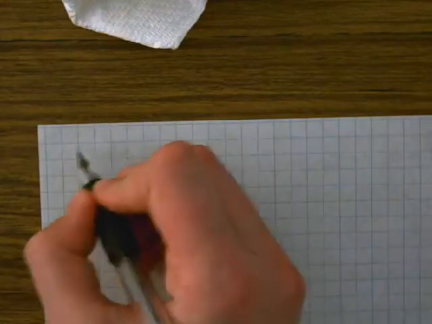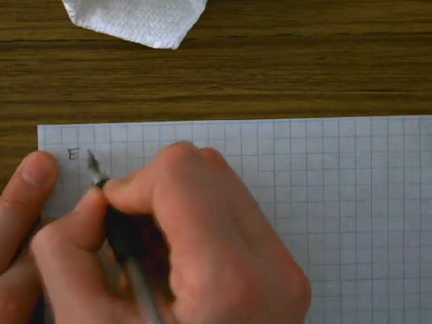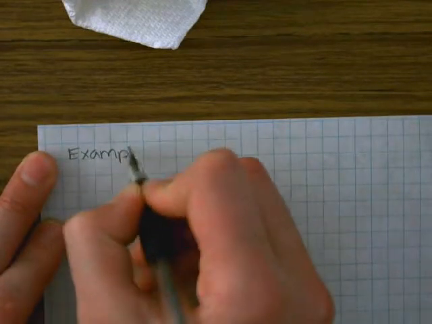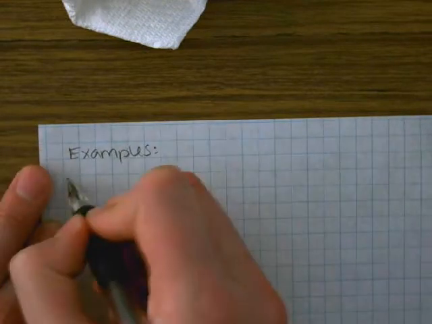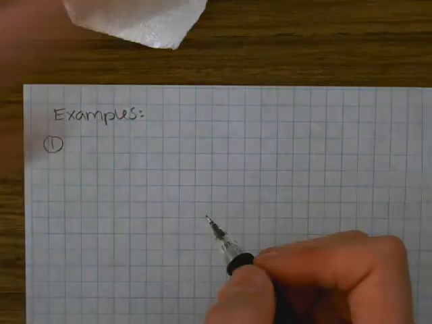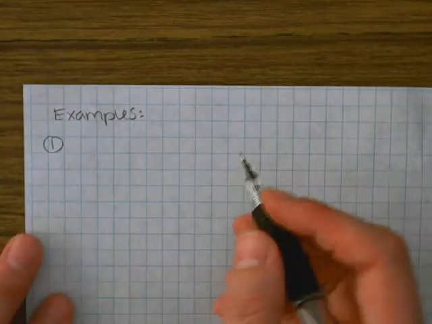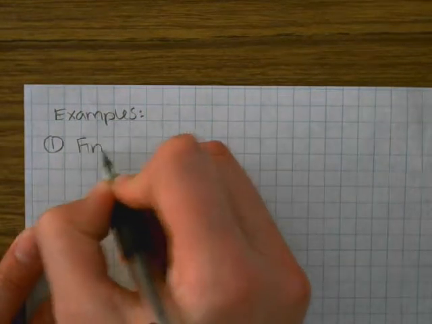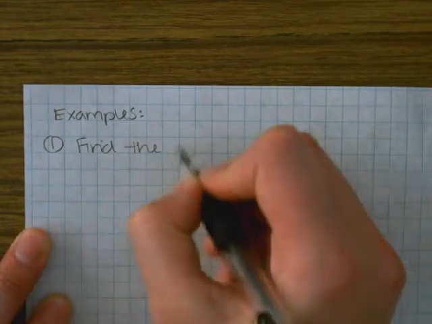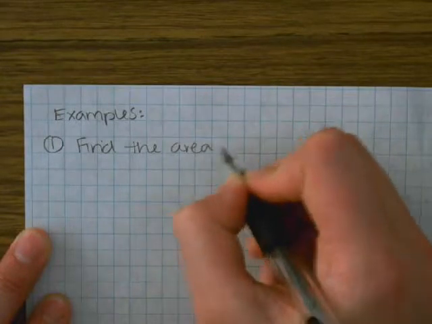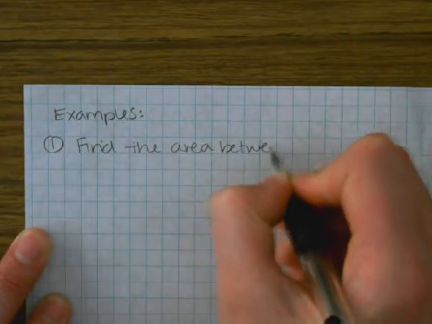All right. Examples. We're probably going to have to pause at some point so I can give you more graph paper. Okay. I think there's 4.